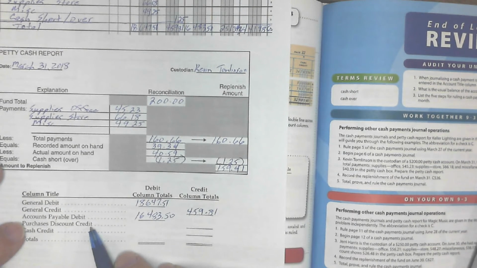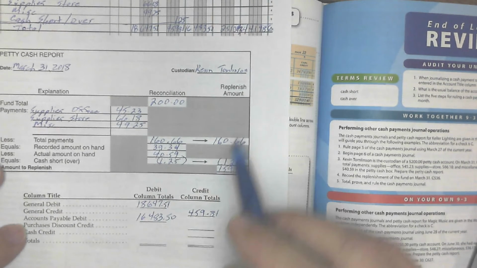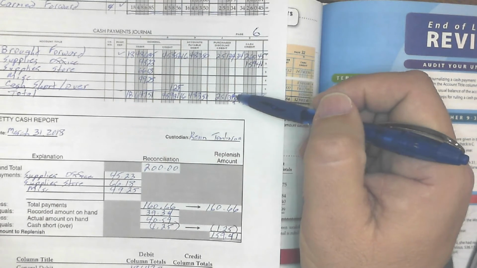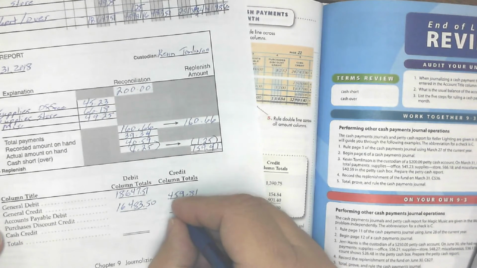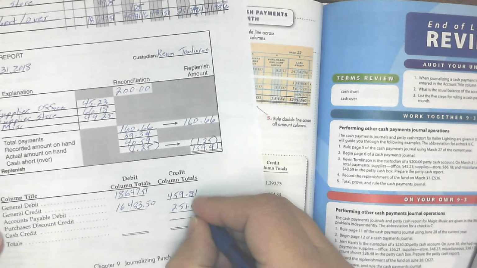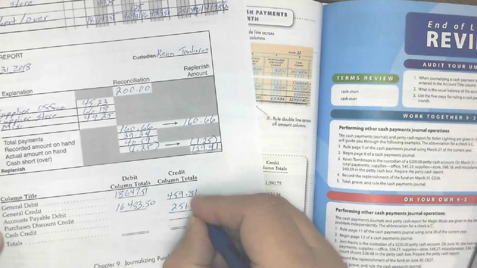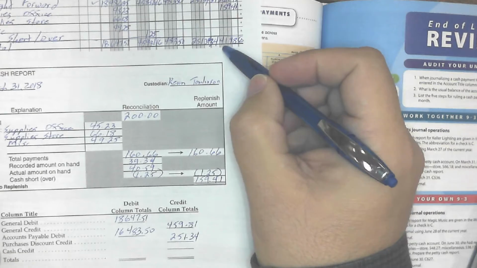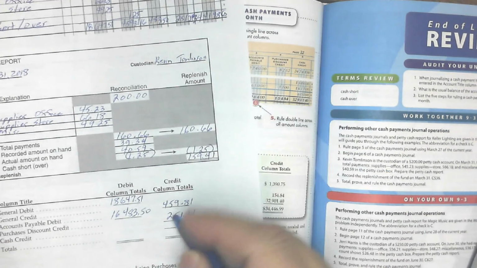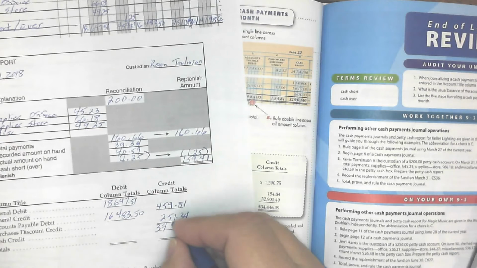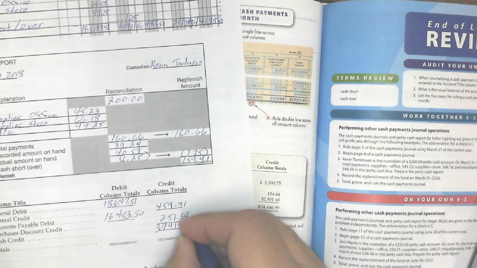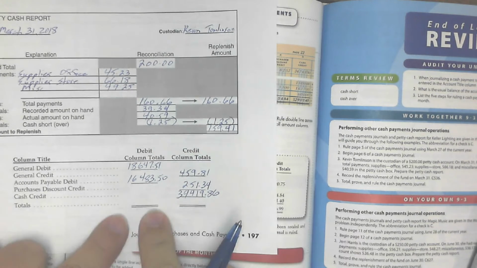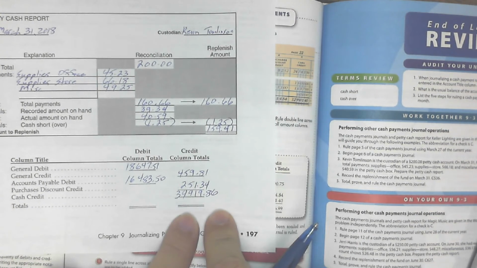Purchases discount credit. Here's the column for purchases discount credit, 251.34. And our cash credit, 34,419.86. And then both of these should add up to equal these three.